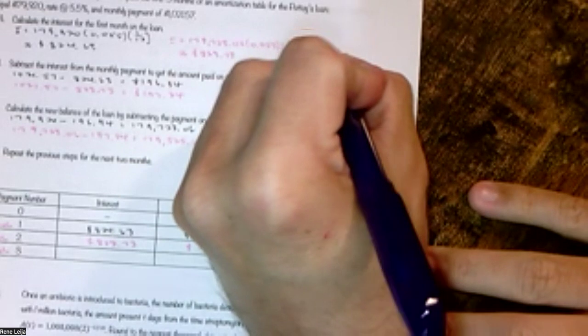So interest, now we've got a new principal or a new balance of the loan. So that's 179,525 and 22 cents times 0.055 times 1/12. Okay. So we're going to number crunch that.